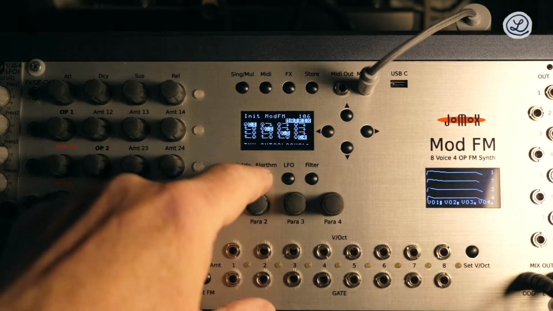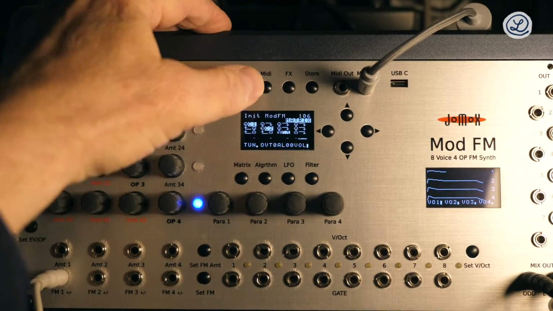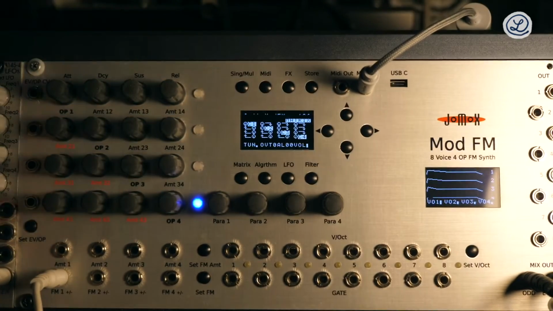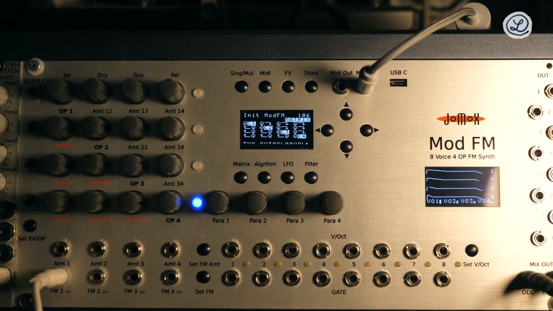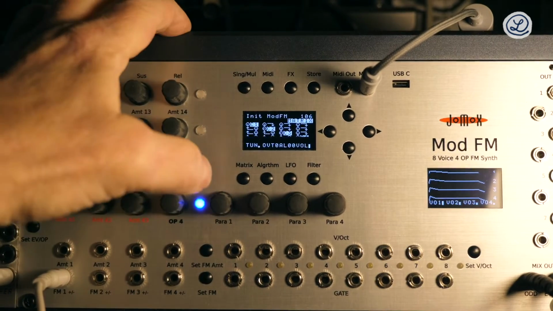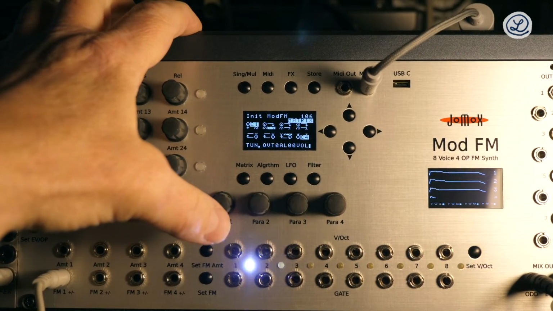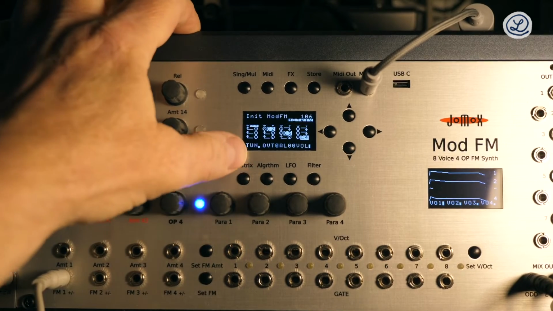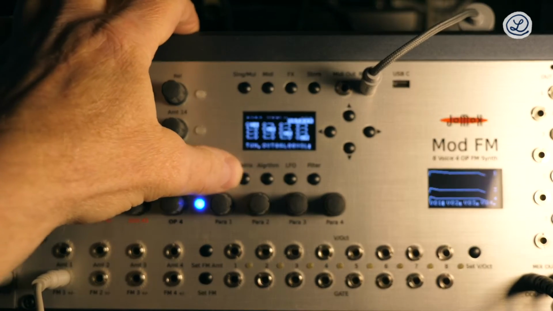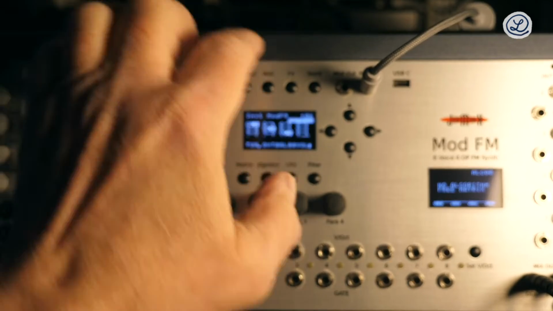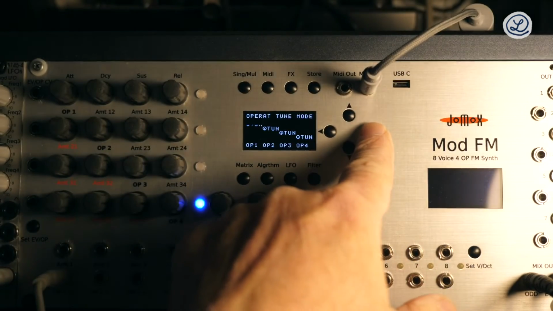And what we can also do now is go to the algorithm page.